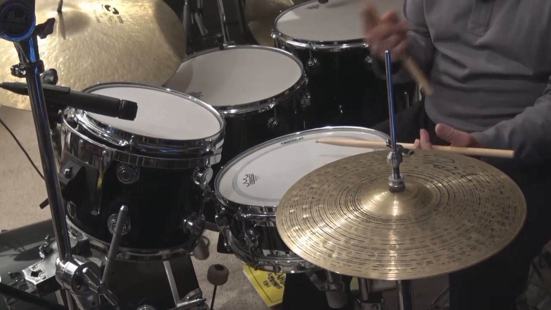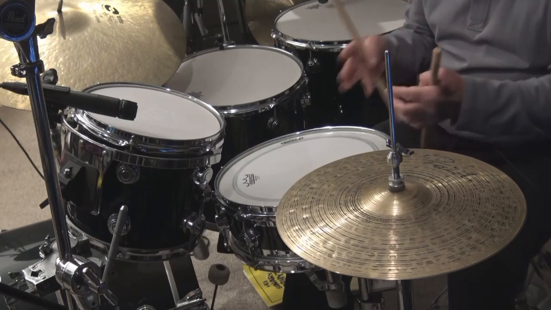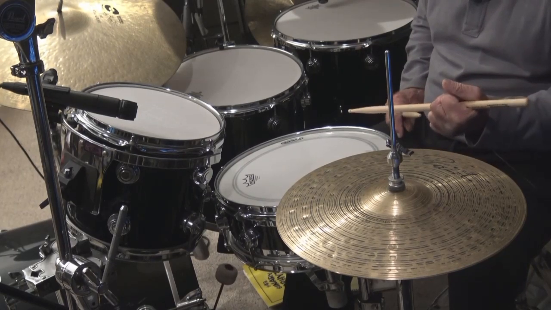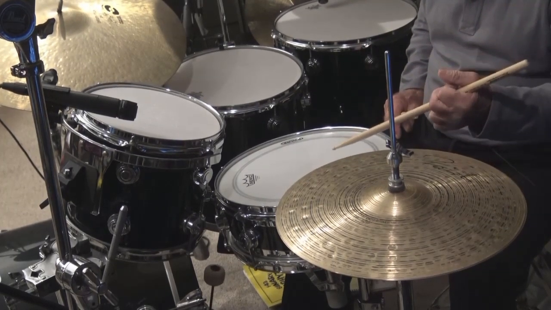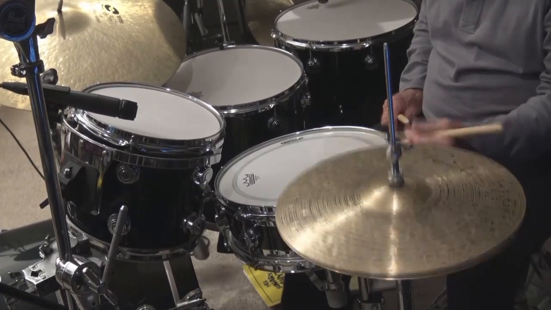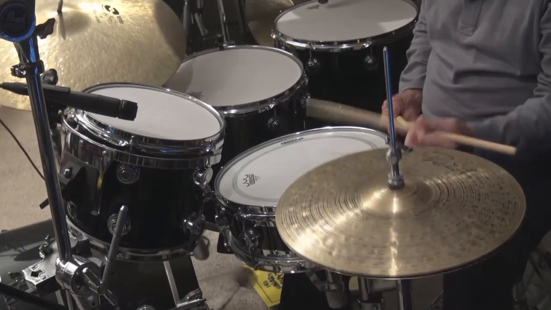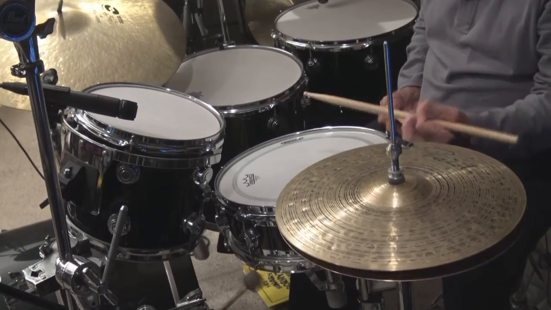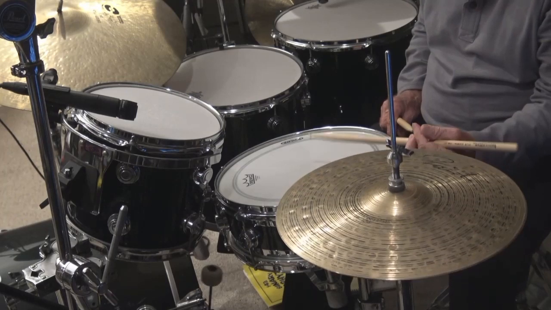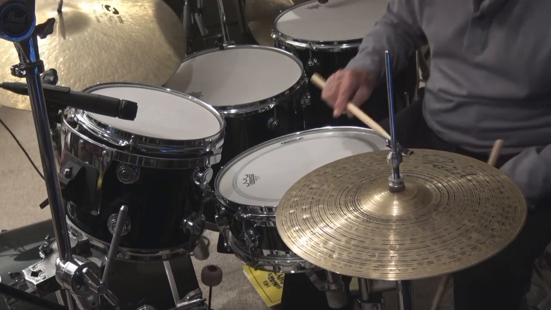Now if I played the hi-hat on the count of 1, I'm doing a polyrhythm, 1 against 2 against 3. The 2 is with my bass drum, the 3 is with my left hand, and the 1 is with my hi-hat. So I have 1, 2, 3. I did 2 with the bass drum, 1 with the hi-hat, and 3 with the snare.